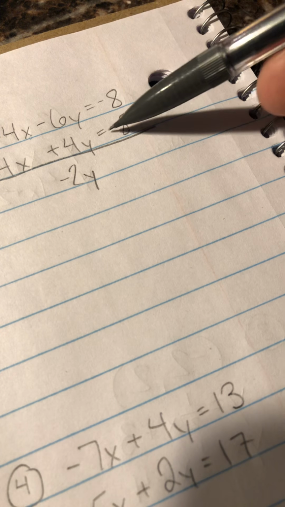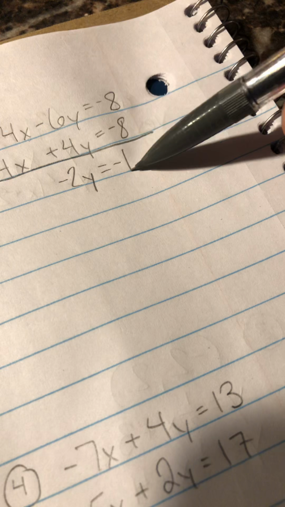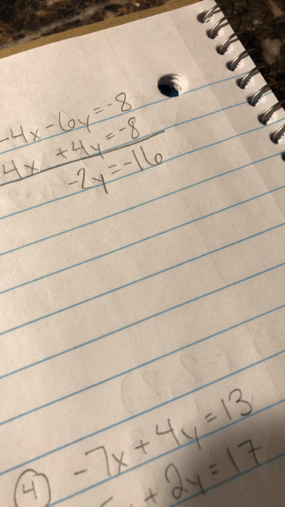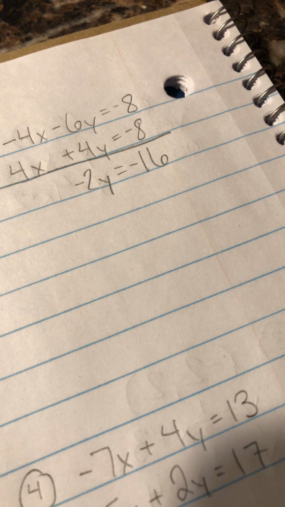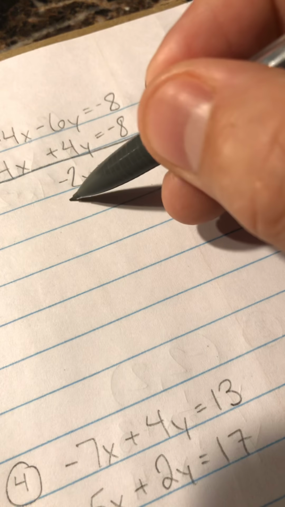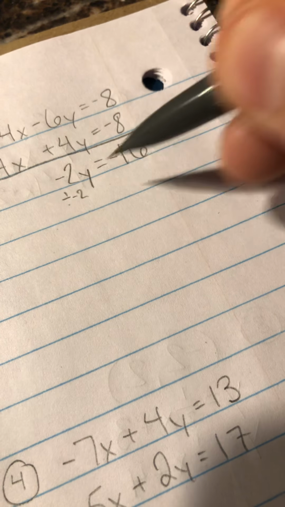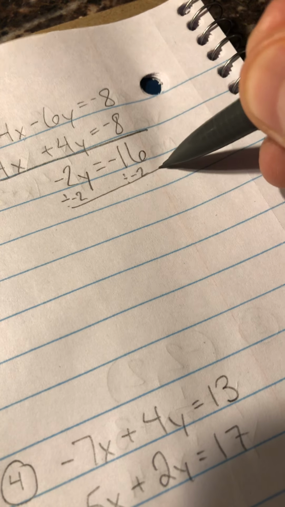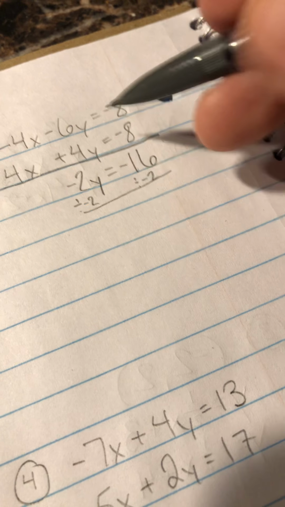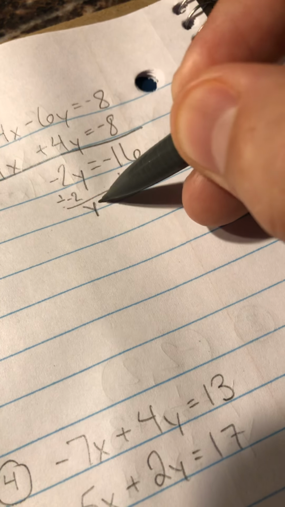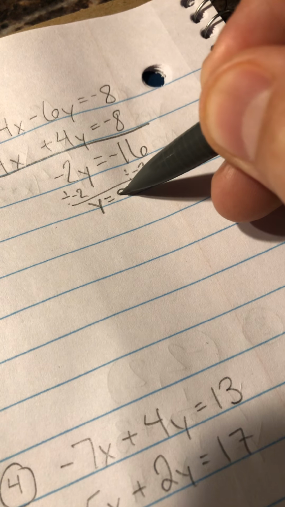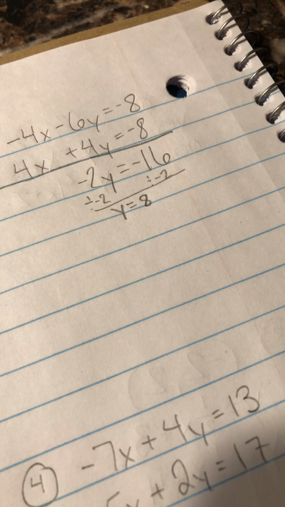And now we have negative 8, negative 8. That'll give you negative 16. So negative 8 plus negative 8, or you could say negative 8 minus 8. Either way, gives you the same thing. So now we're going to divide by negative 2. Remember, you got to take the negative with it, because if you don't take the negative with it, that means the y is not by itself. So divide by negative 2 gives you y equals, a negative divided by a negative is a positive, and that'll give you positive 8. So there's your y.